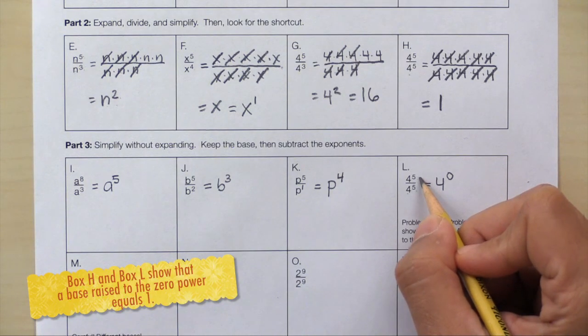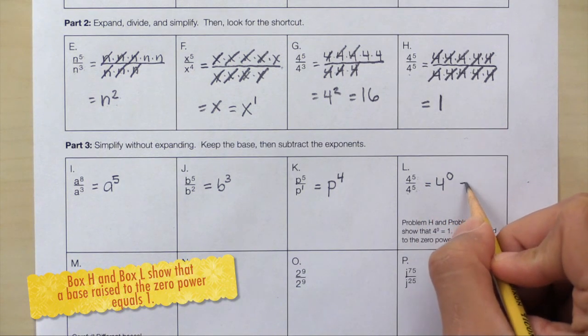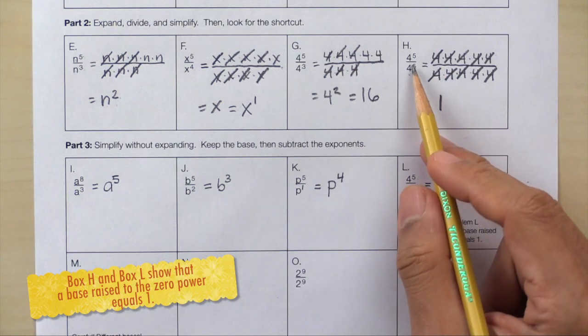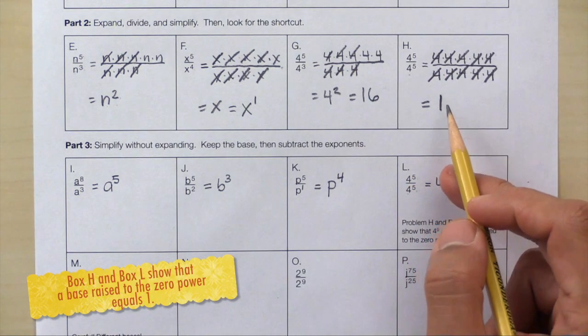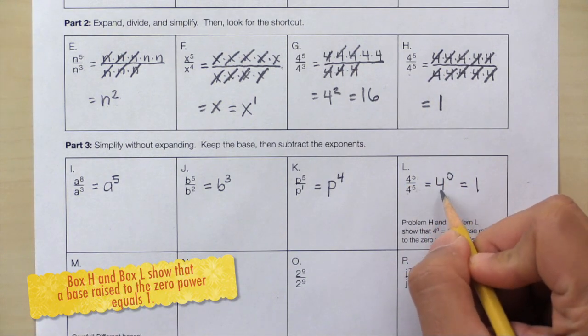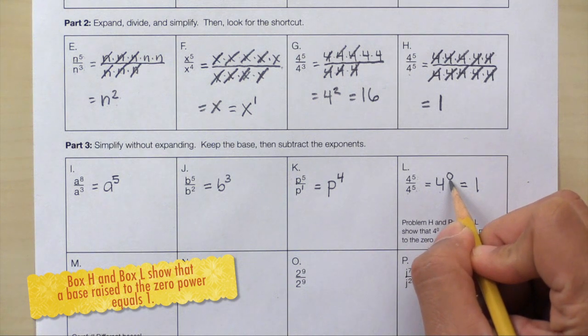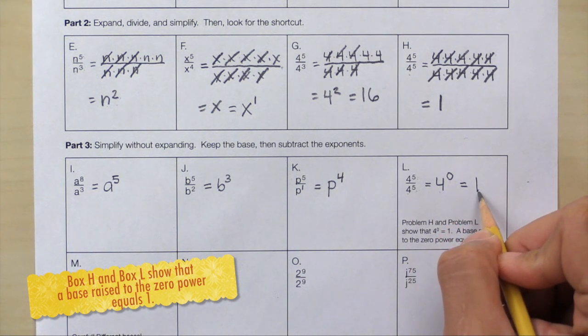Also notice this. Remember that a number divided by itself equals 1, just like you saw here. So this helps show that a base raised to the 0 power equals 1.